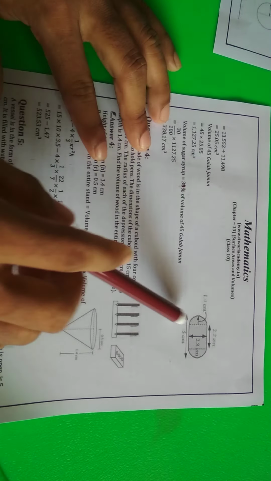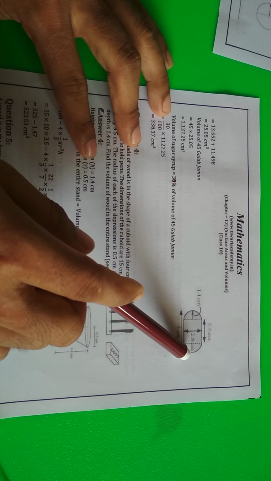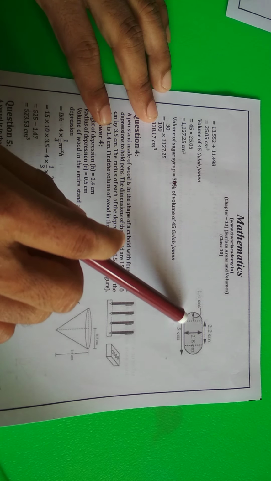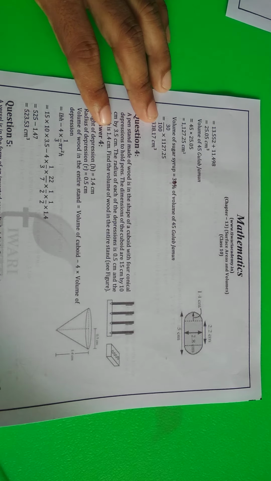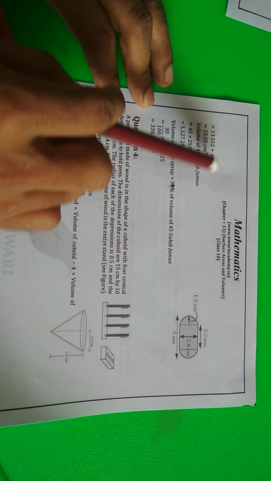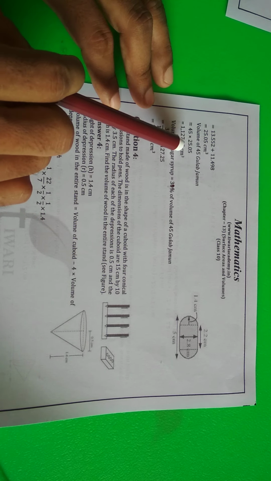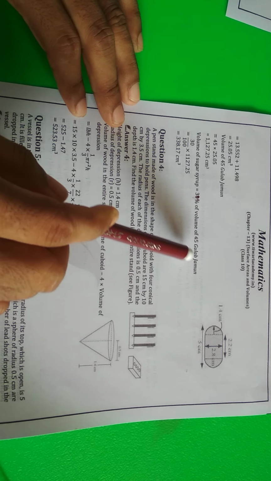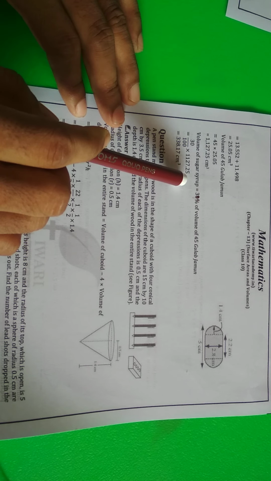Now, so basically if you see, this is what the structure is. We have 2 hemispheres on both sides and 1 cylinder in the middle. So what we need to do? Volume of the cylinder plus volume of the 2 hemispheres. We will get the volume of 1 gulab jamun. Once you get the volume of 1 gulab jamun, we will multiply by 45. Then the volume of the sugar syrup is 30% of 45 gulab jamuns, that is 30% of that particular answer. We will get the answer.